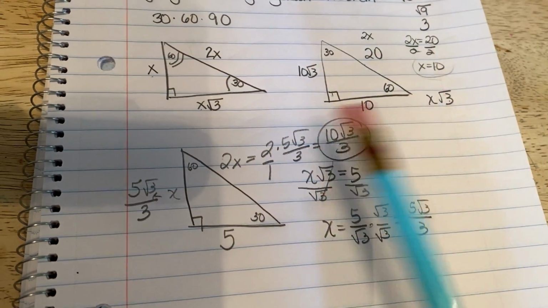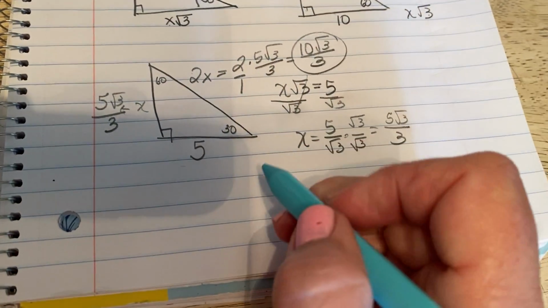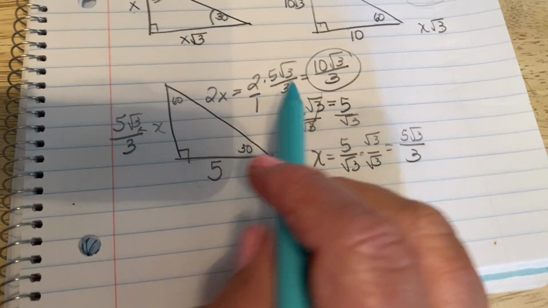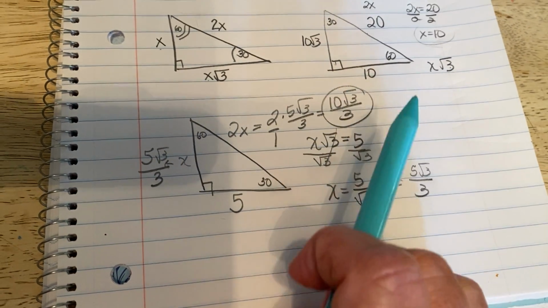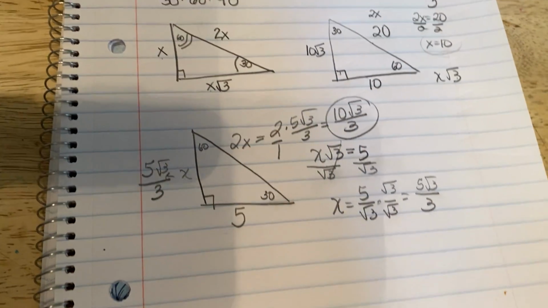It's very important that you learn these special right triangles, because when we do the unit circle, if you know this relationship for these special right triangles, then it will be easy for you to fill in everything on the unit circle.